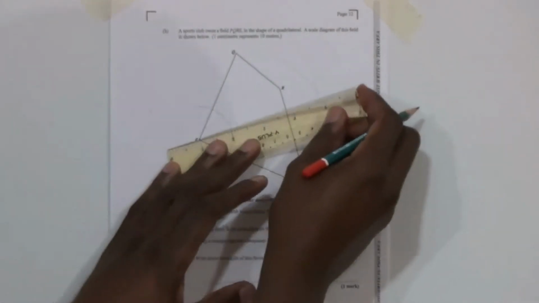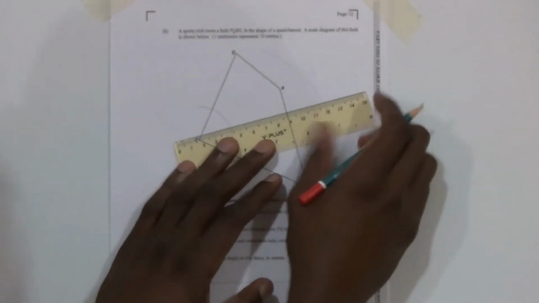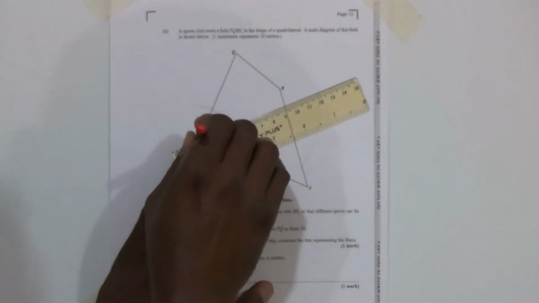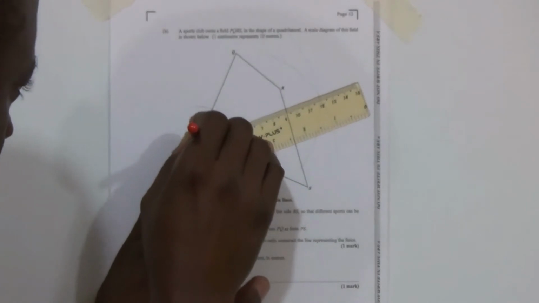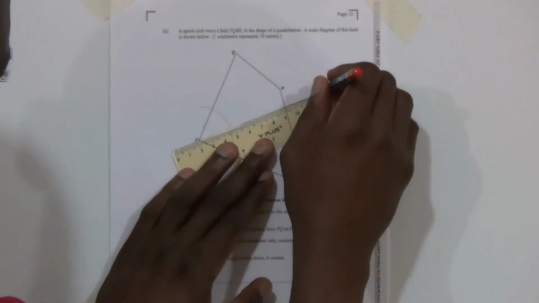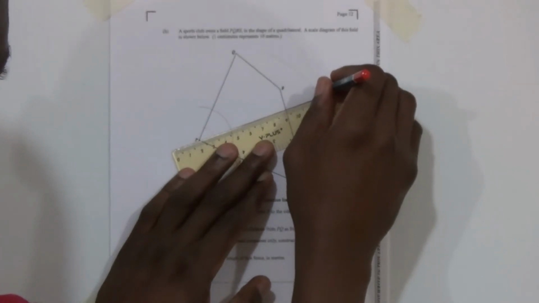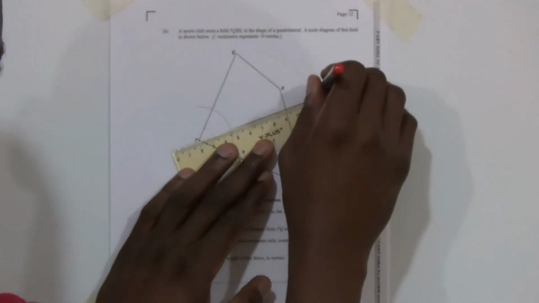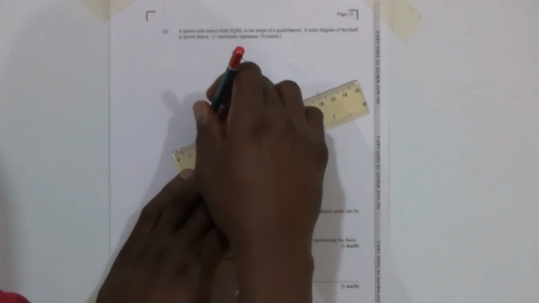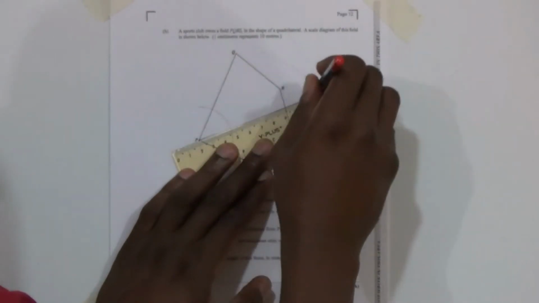So we bring the ruler now, and we get it here, and we get it here. Let me see, we get it here, and we get it here, and we bisect.